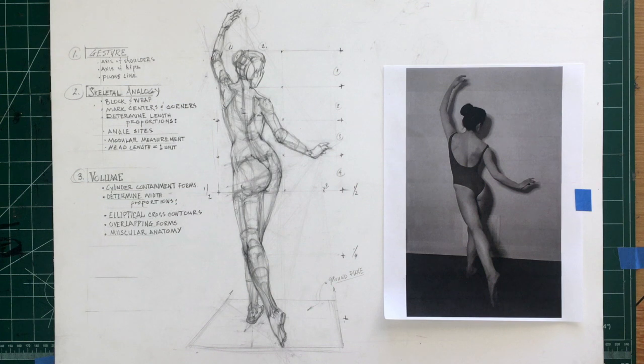Third step is volume, or what I call volume. We're going to now consider the width or mass of the form. And that means that you've got to calculate using that same head unit how wide her thigh is, how wide her arms are, and so on.